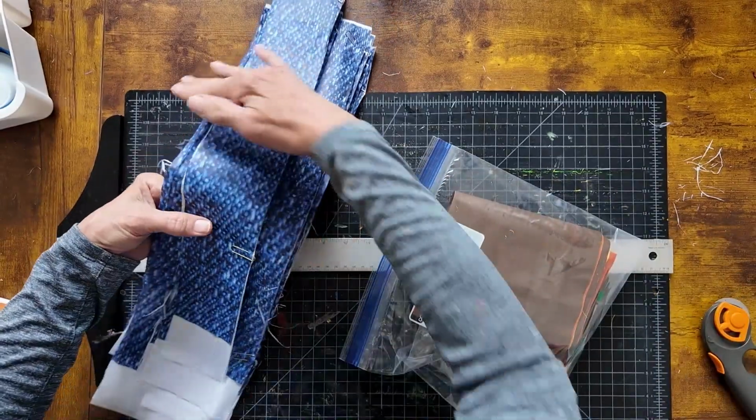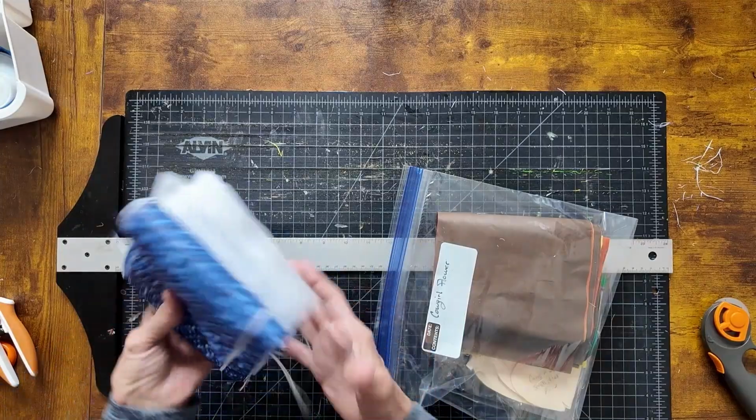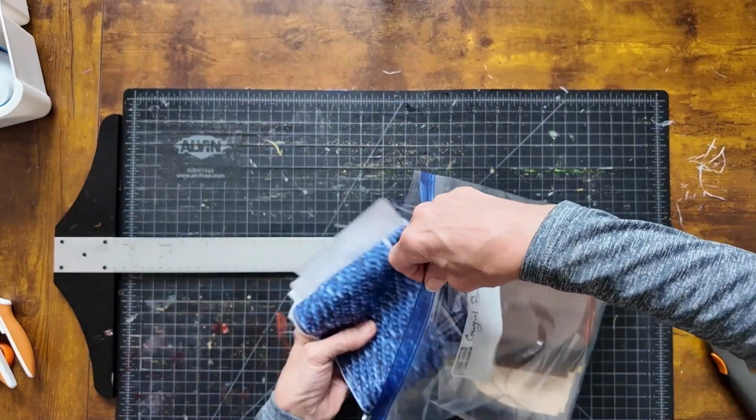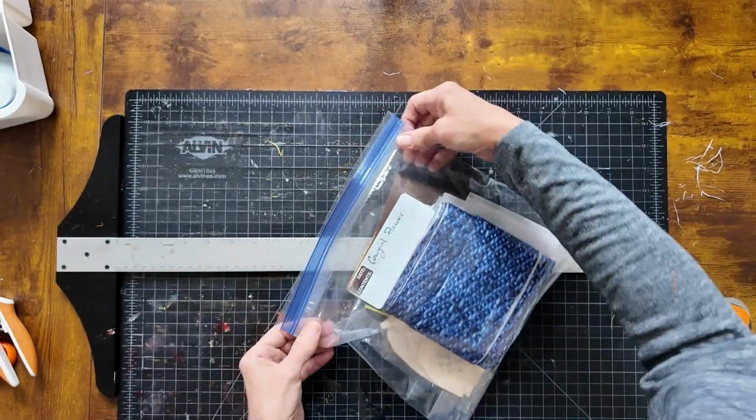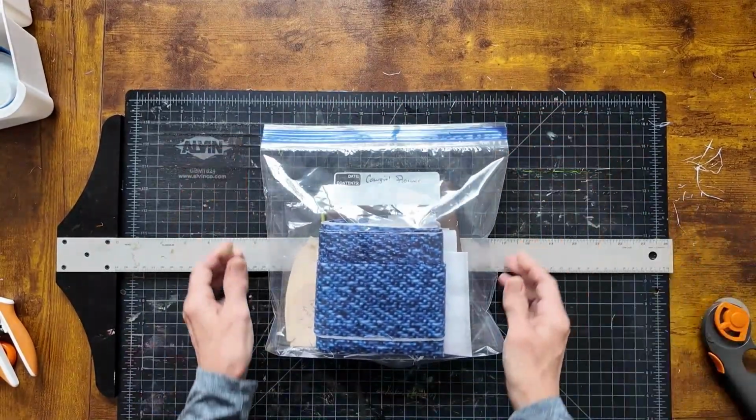I hope you enjoyed learning how I organize and design using an AI prompt. Please stay tuned because we are going to finish this cowgirl flower and I can't wait to see how it comes out. I hope you join me.